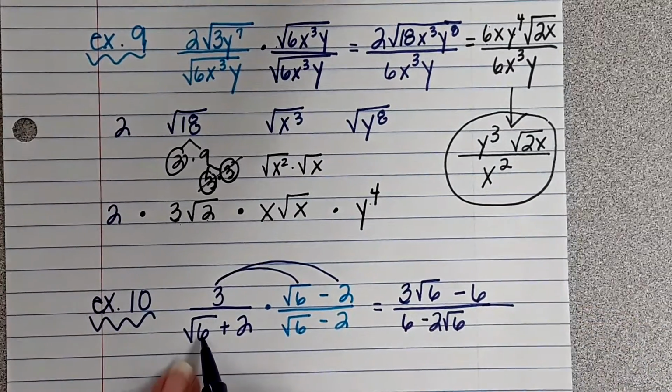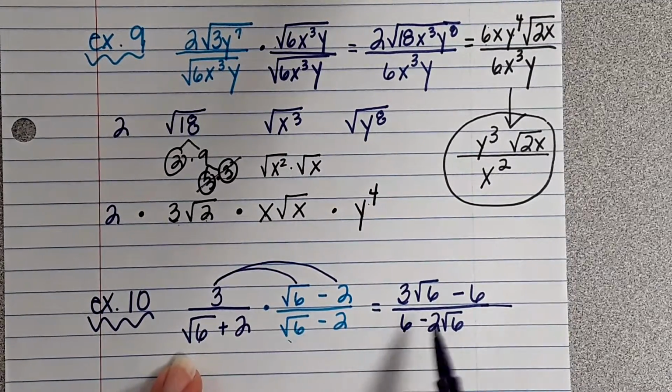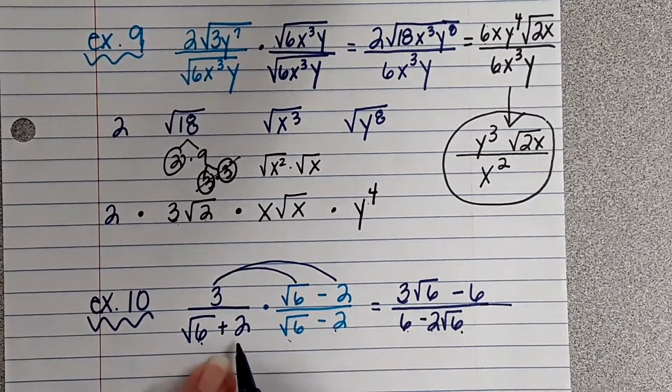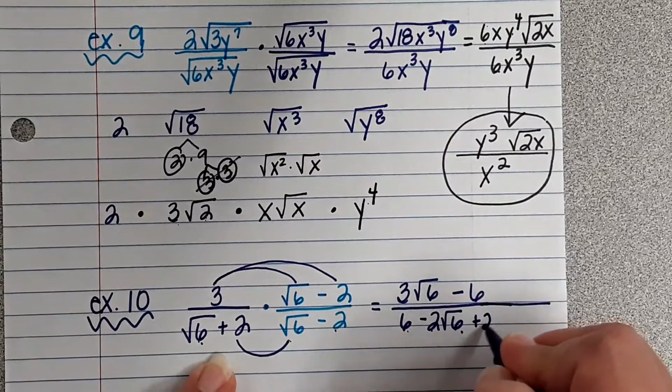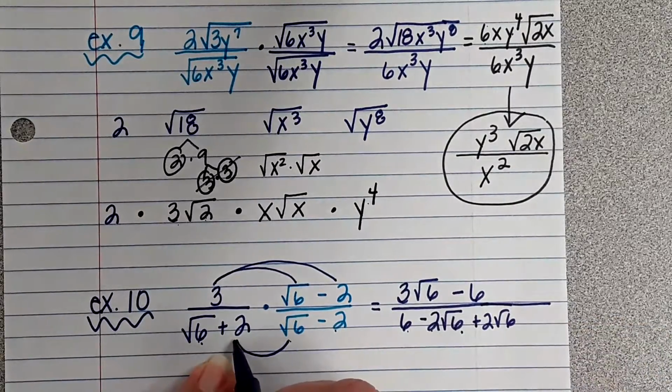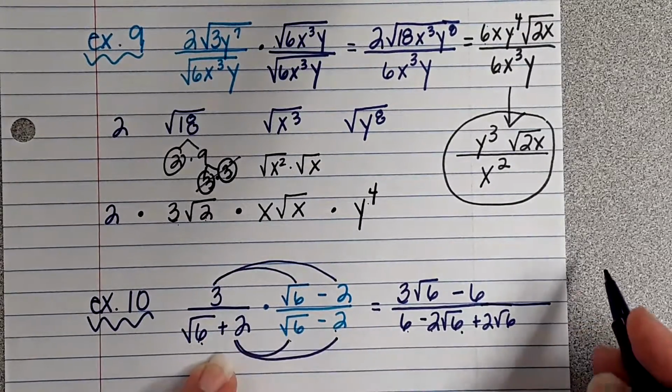So, you guys, I'm just distributing. I did the square root of 6 times the square root of 6. Those were identical. That's how I got the 6. Square root of 6 times negative 2 is negative 2 square roots of 6. What is positive 2 times the square root of 6? Positive 2 square roots of 6. And then what is positive 2 times negative 2?